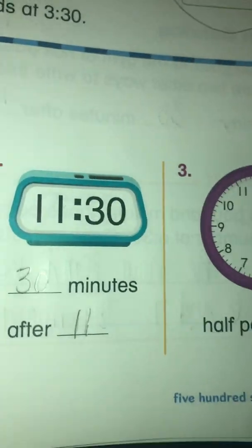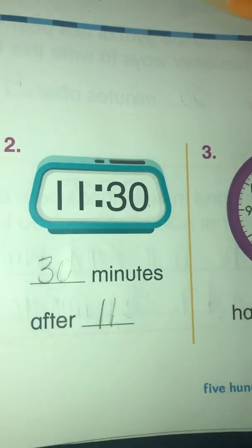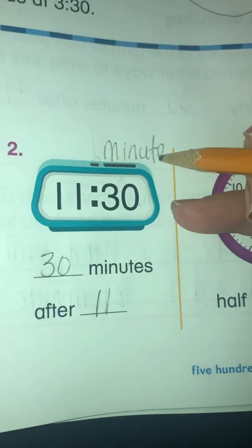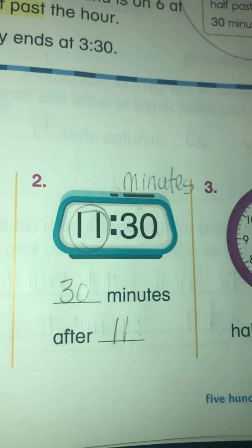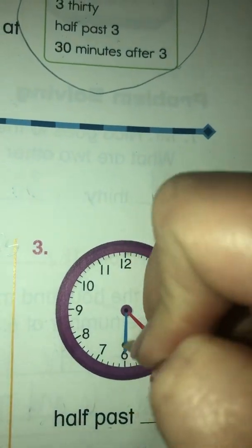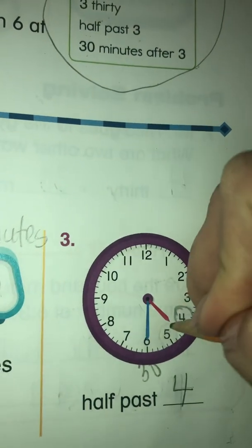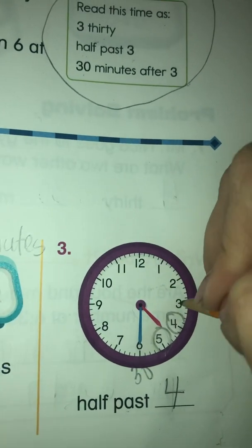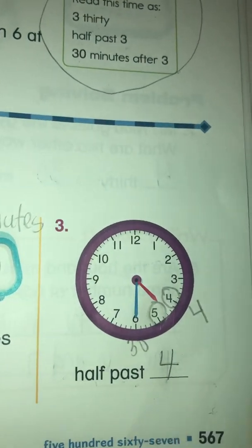Okay, number 2, 11:30, 30 minutes after 11. So look, this tells me 30 minutes. Here's the minutes, and that comes after the number 11. My blue hand is on the 6, so that's 30. I circle the number before, the number after, go back to 12, and tick down. The first number I come to is 4, so it is 4:30.